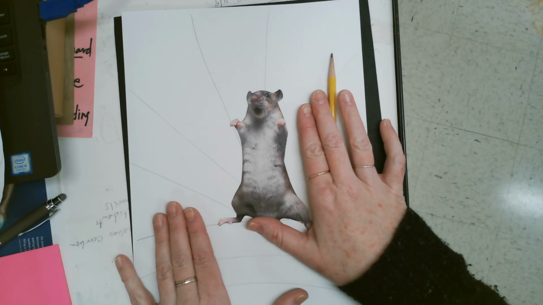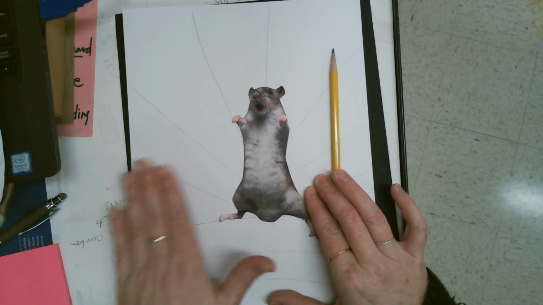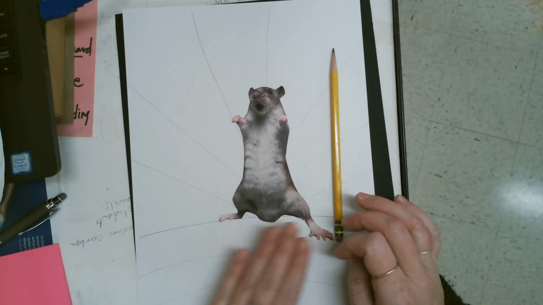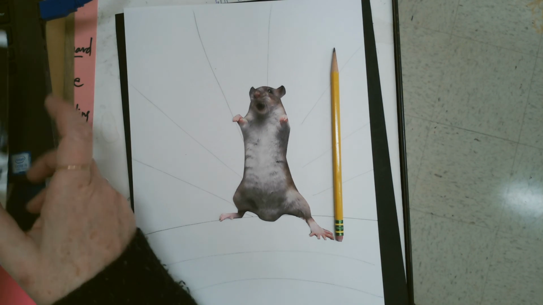So the first step is to find your object, cut it out of its original background, put it onto your drawing paper, and then you can do it with a pencil first if you want to see if you like it. Figure out what you're going to do with this negative space, and then you can start Zentangling. Okay, have fun.